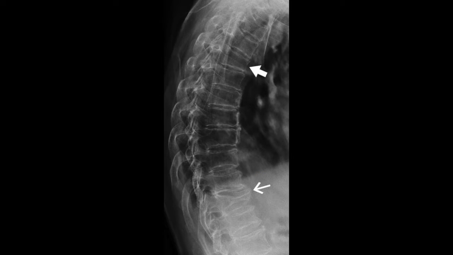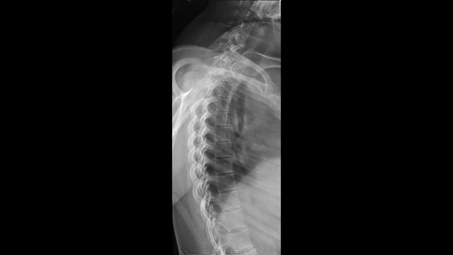So this is my image of the lateral T-spine. The centering for this image is perpendicular to the center of the IR at the level of T7. The CR enters posterior to MCP, so the posterior aspect of the thorax. This is my image of the swimmer's view of the T-spine.